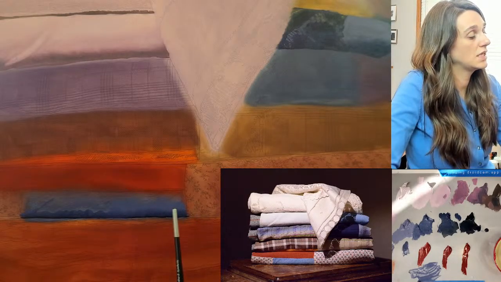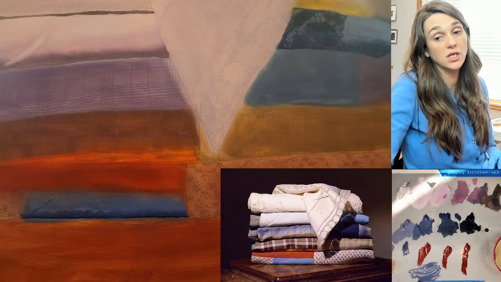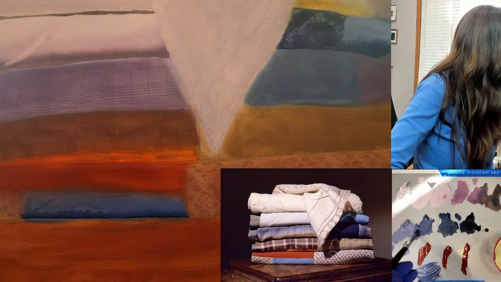So you can see now that I've created that admixture, we're breaking down that edge quite a bit faster. So sometimes that's all it takes.